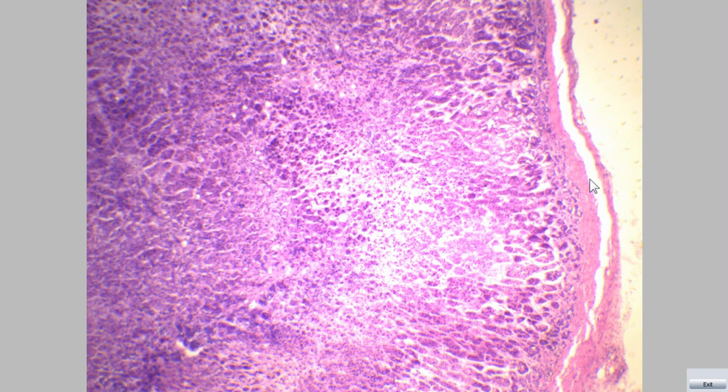This is the capsule, connective tissue capsule. The adrenal gland has 2 concentric regions. Adrenal cortex, this is the adrenal cortex, and adrenal medulla. The adrenal cortex also has 3 regions: zona glomerulosa, immediately inside or beneath the capsule. Zona fasciculata, we can see long cords of secretory cells. Zona reticularis, an irregular network of cells, and adrenal medulla.